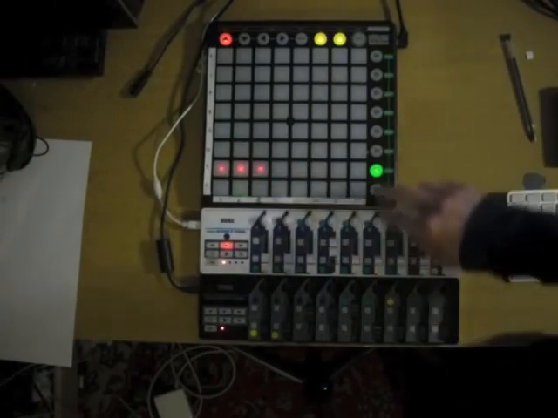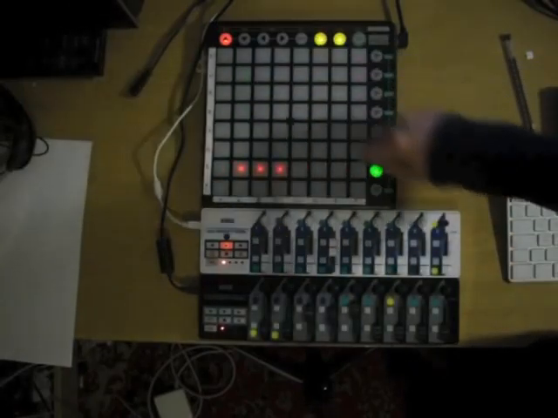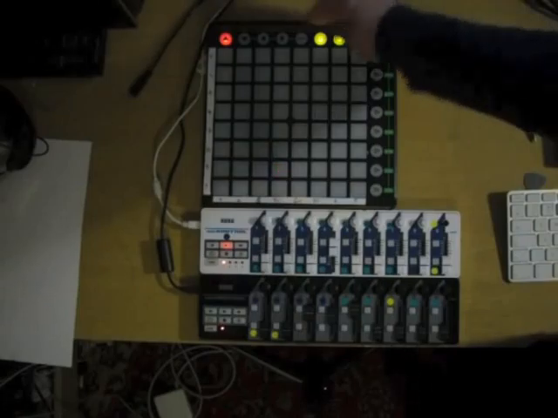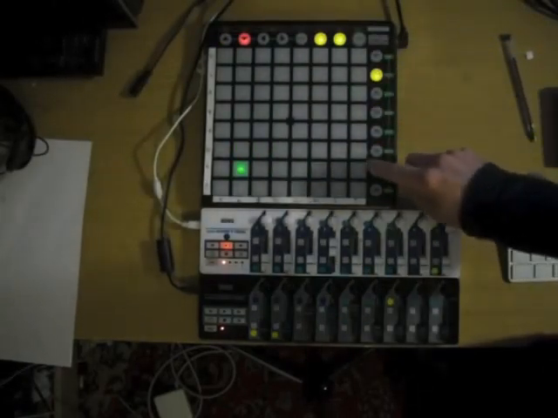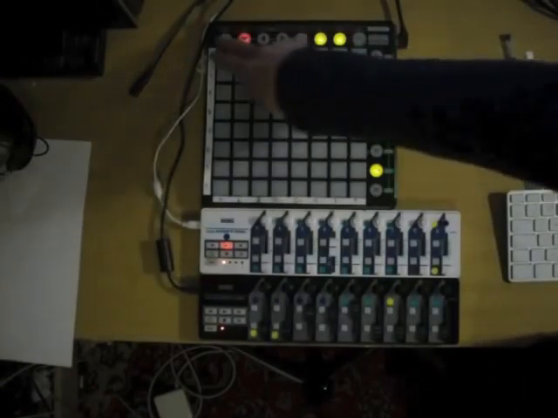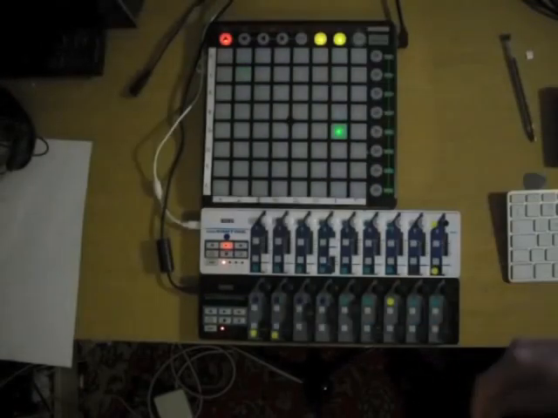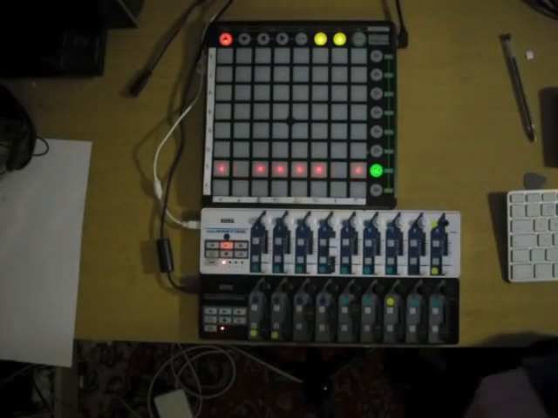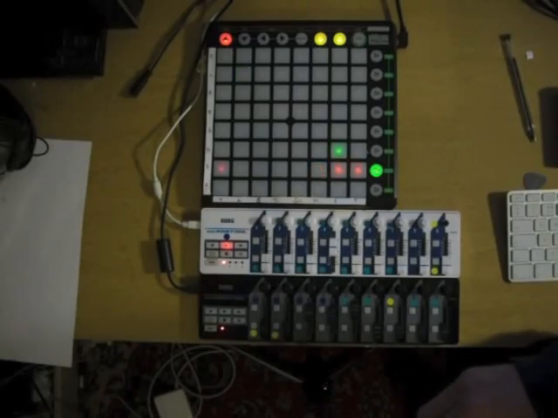So here we've got row 7, and then we can use column 7 to change the speed of the playback. Okay, so you can see it changing speed there quite dramatically.